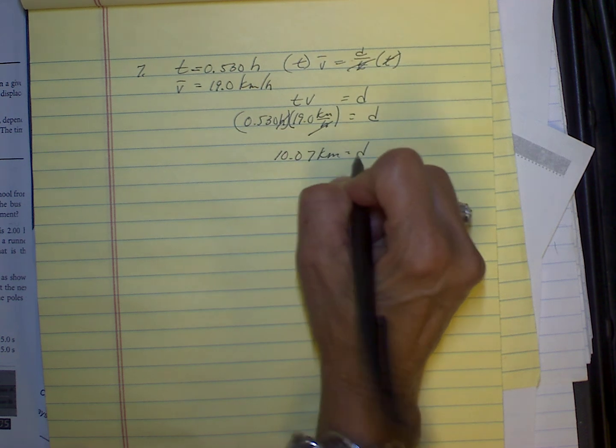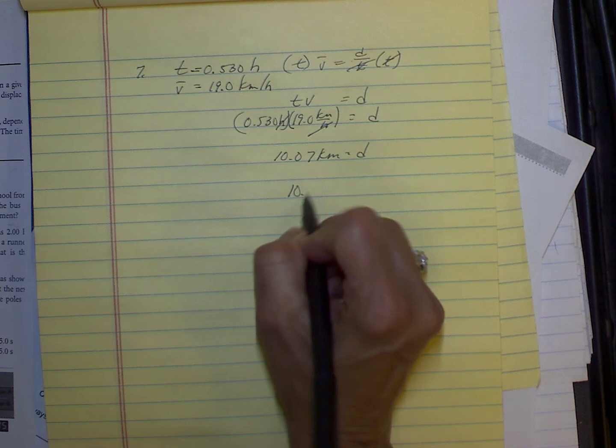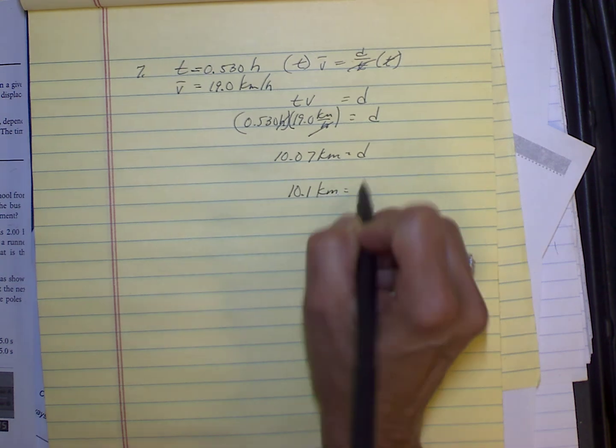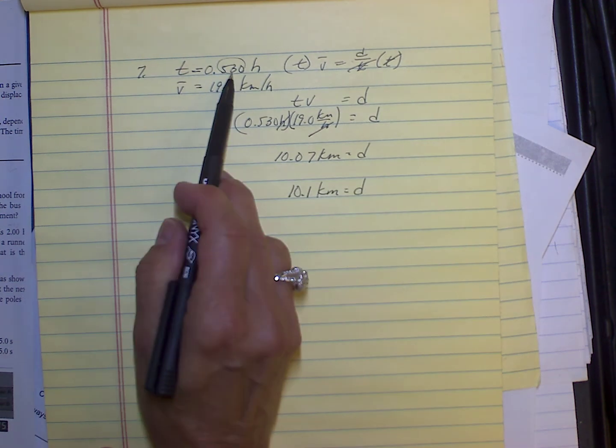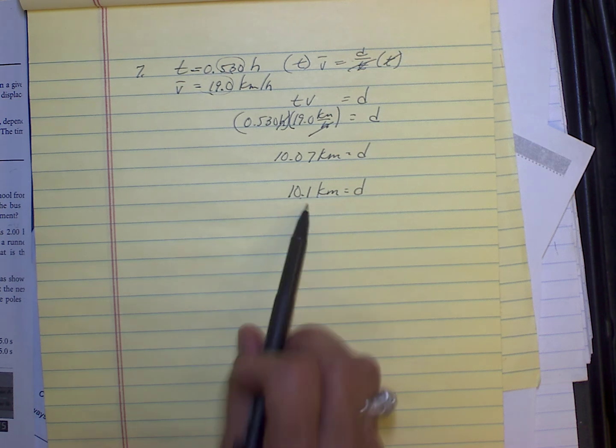Now, I'm going to round that to 10.1 because there are 3 significant digits here and 3 here. So I need to round this to 3, and that's your answer.